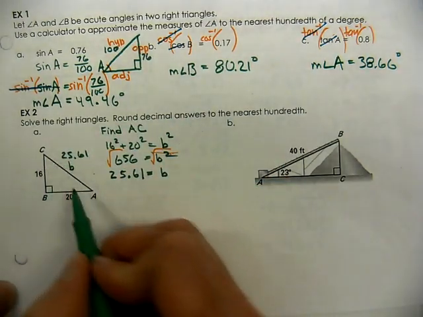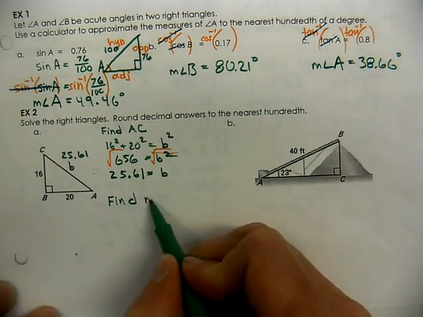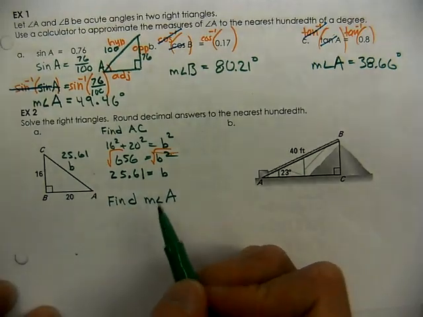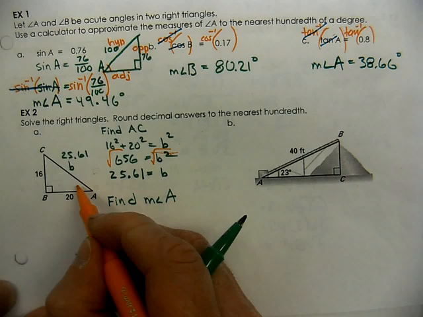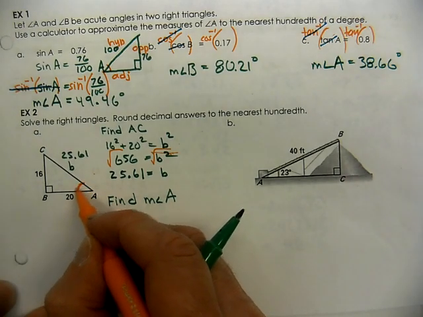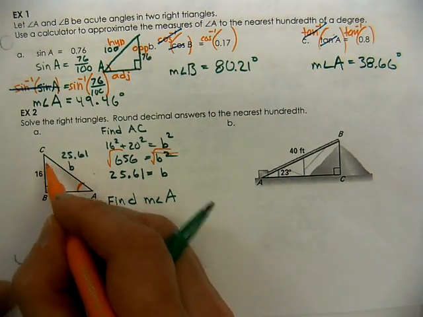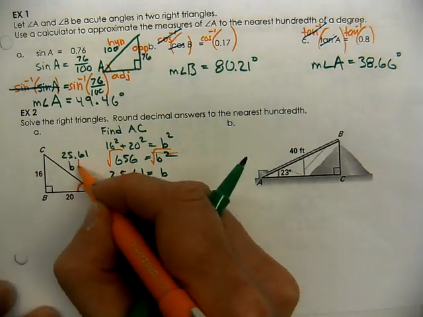Now we have two angles to find. It doesn't matter which one we find first. We could find them in either order. I'll just find A. Since that's the angle that I'm choosing to find, that becomes the reference angle. Now we're going to label all of our sides relative to angle A being the reference angle. If you chose angle C, you would label all the sides with C being the reference angle. So opposite the right angle is the hypotenuse.